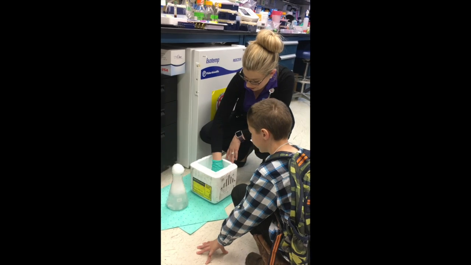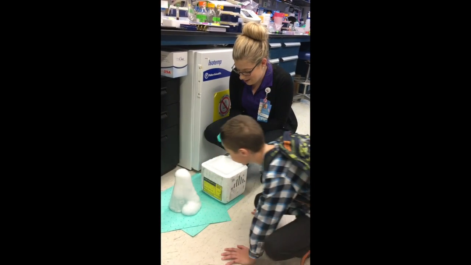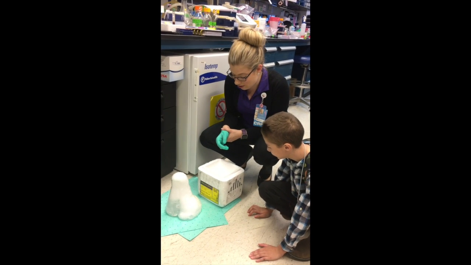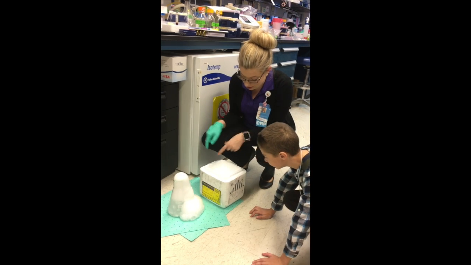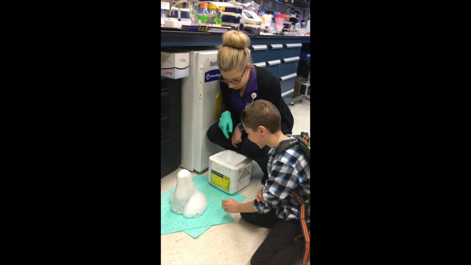Oh! Explosion! So that's just soap and dry ice. You can also color it if you so choose. You can touch the bubbles. Go for it. It's just soapy water. Soapy water volcanoes, right?